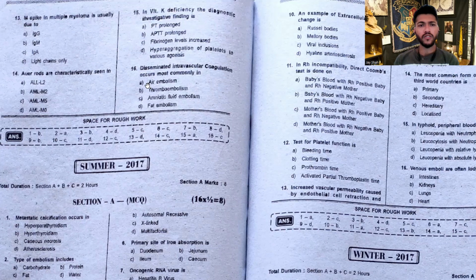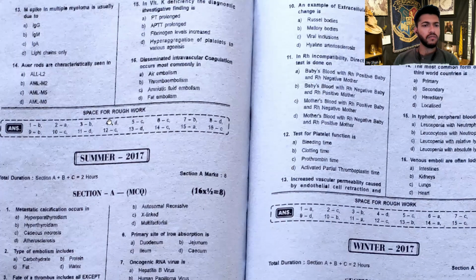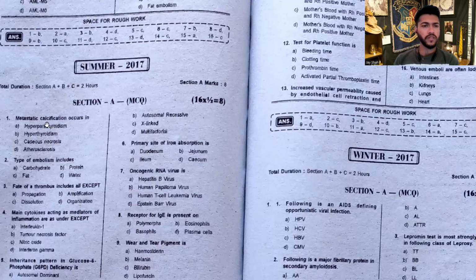DIC, disseminated intravascular coagulation, most commonly occurs in amniotic fluid embolism. It is not air, thrombo, or fat. It is generally amniotic fluid embolism. Next, summer 2017, only 3 papers left.